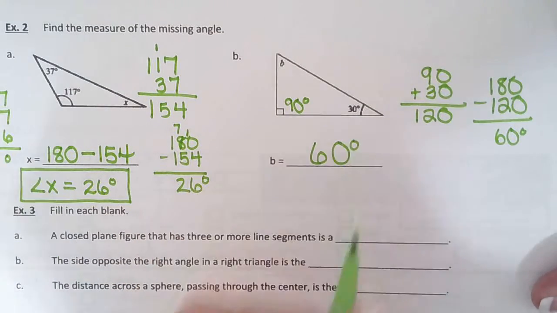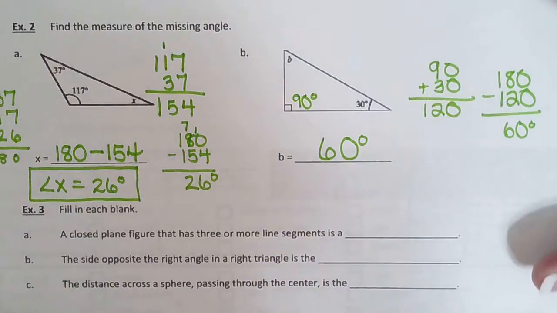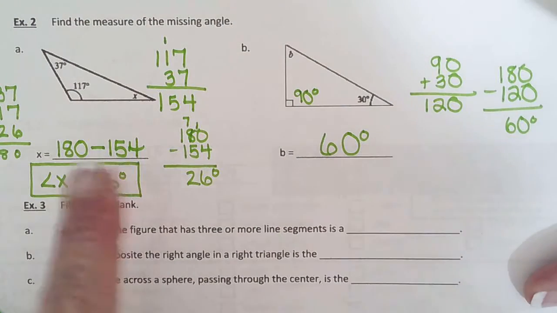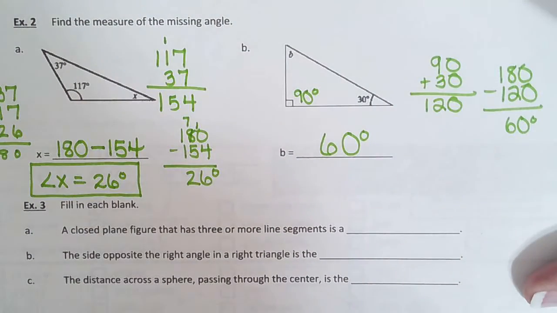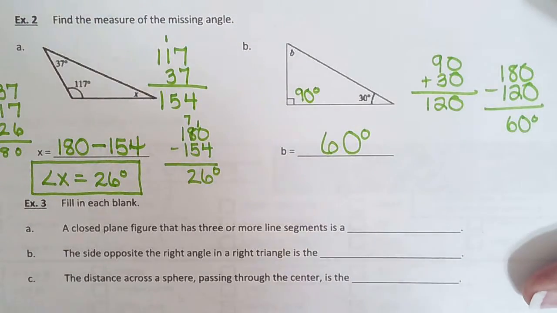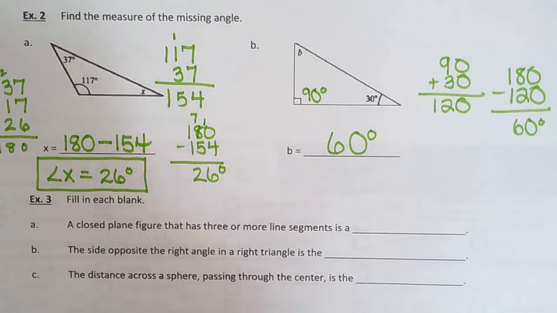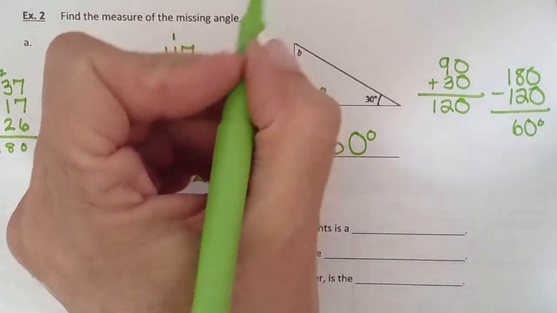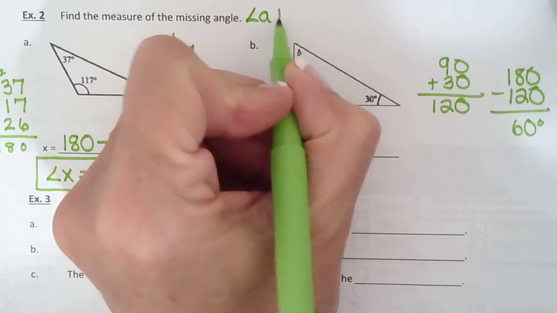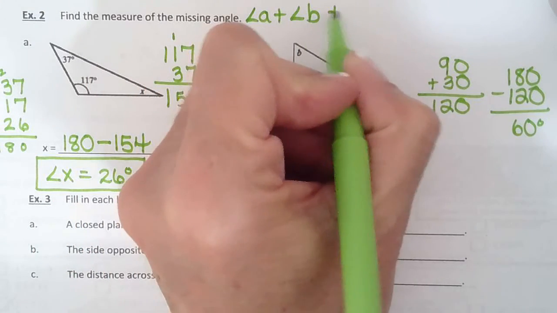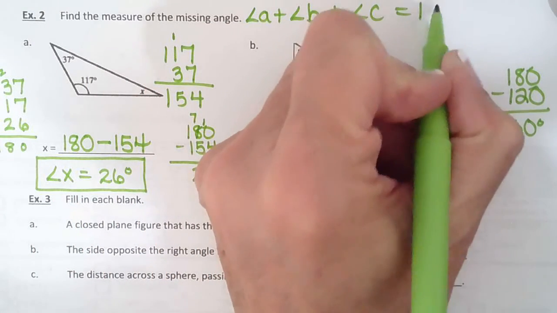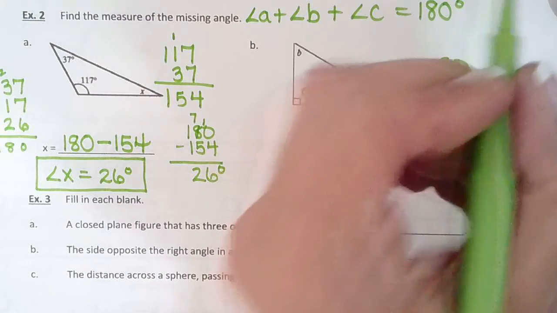And always put your degrees. When we give a paper pencil test for this, 1 point for every problem is the label, whether it's inches, degrees, miles, so on. Okay, so those are pretty easy, right? So angle A plus angle B plus angle C equals 180 degrees for a triangle.